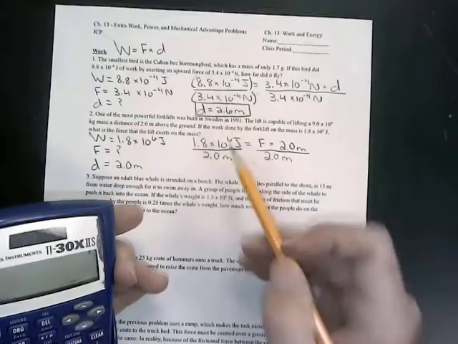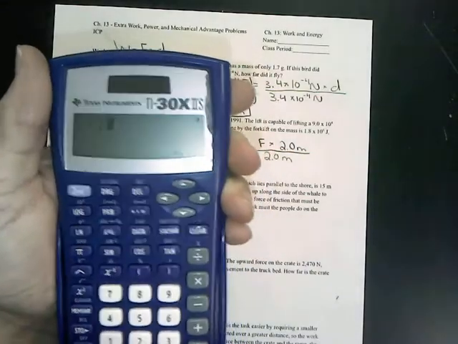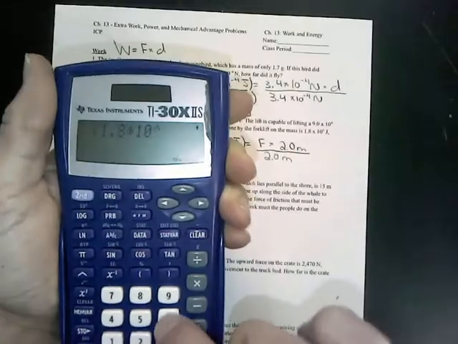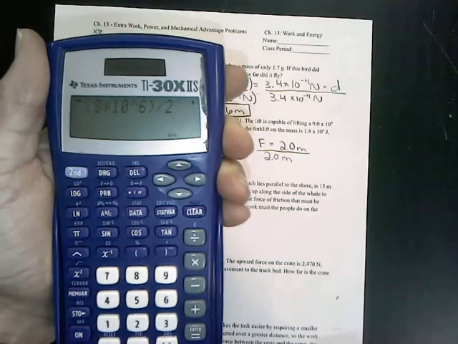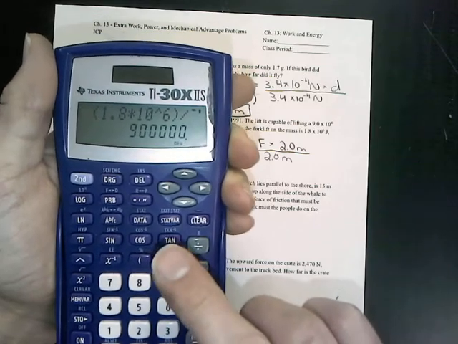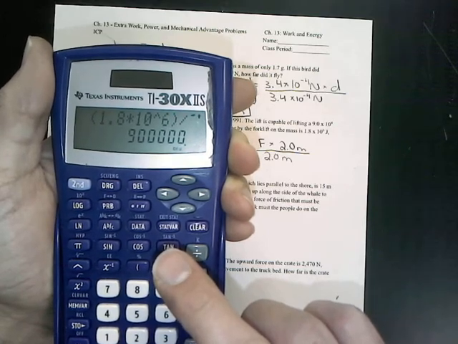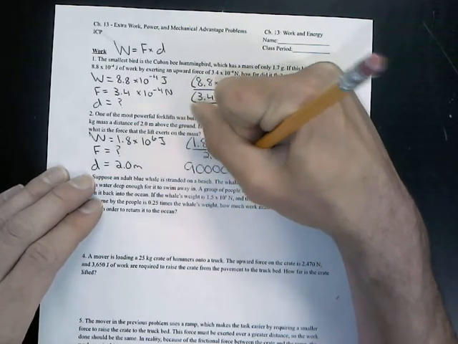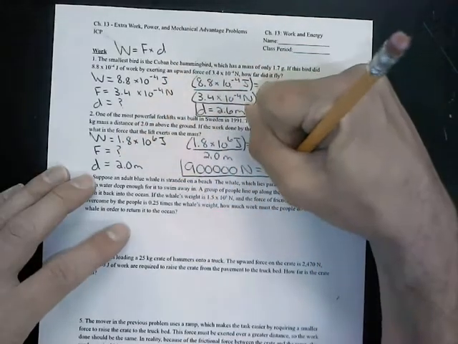So in our calculators, again, we have scientific notation. So wherever you see scientific notation, you have to put a set of parentheses. Now we have 1.8 times 10 to the 6th power, and we're going to divide that by 2. So we get a value of 900,000 newtons. So there is a force of 900,000 newtons exerted on this particular object.